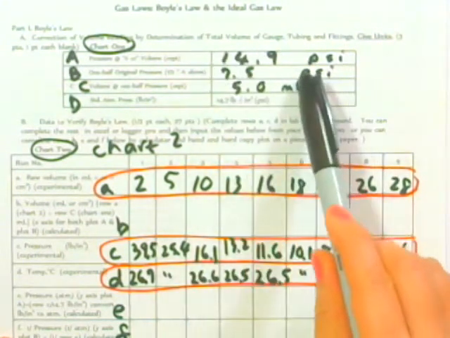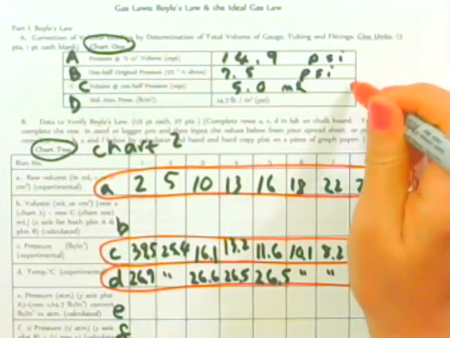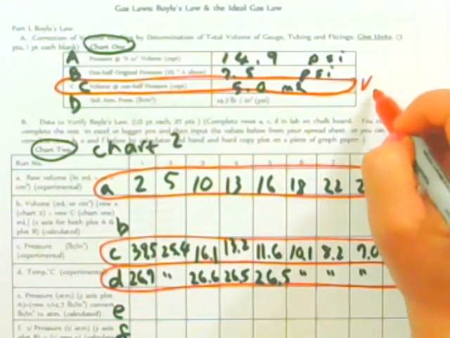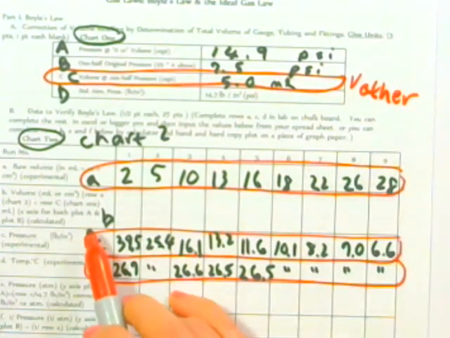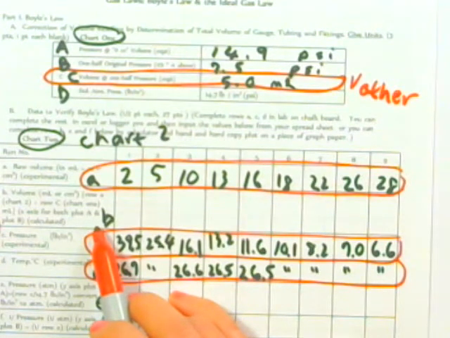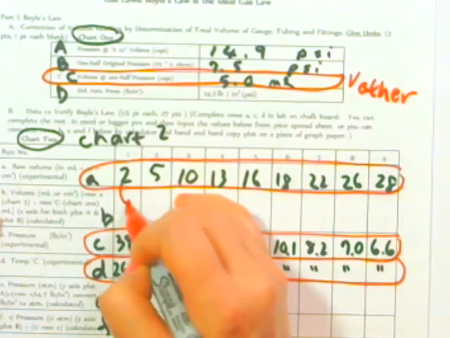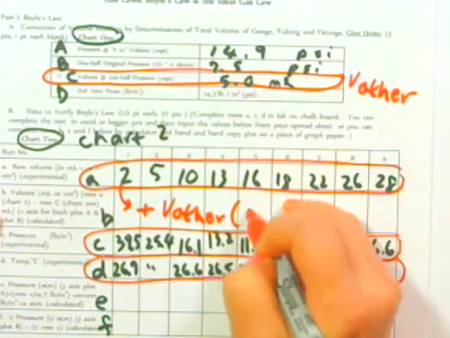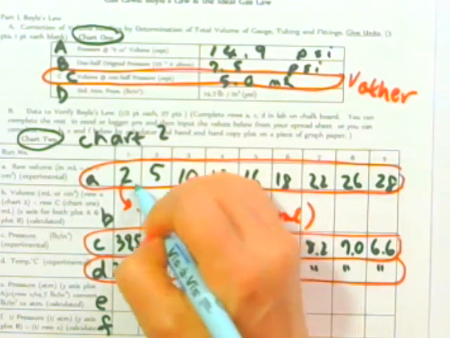But you're going to actually use this volume, the volume that you have in C, this is the volume other. So you're going to have to add this to all your other volumes. So this is the volume for the actual volume that you're measuring. What you're going to do is take this volume up here, and then add to it volume other. And what's our volume other? In this particular case, our volume other is 5.0 milliliters. So all of the numbers above, you're going to add 5 milliliters to come up with the number that goes into this part of the chart.